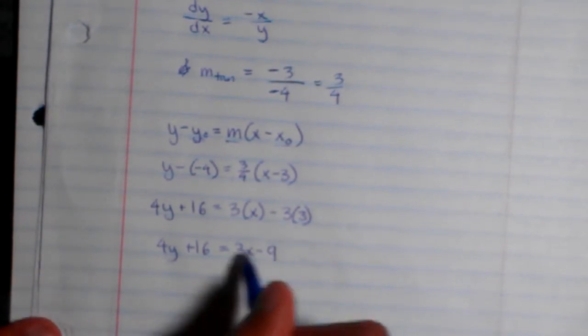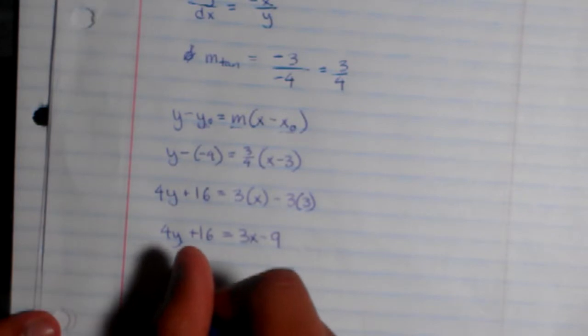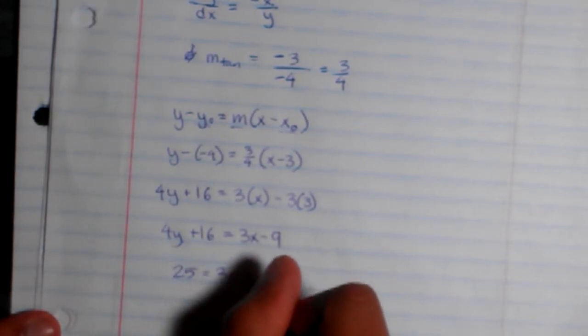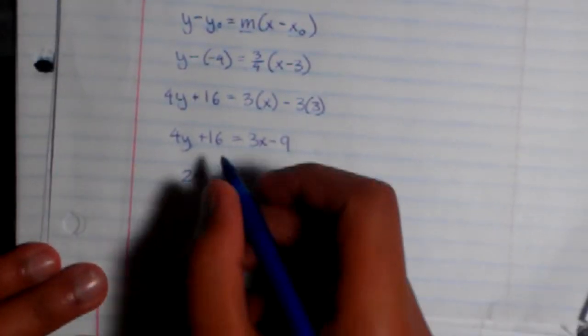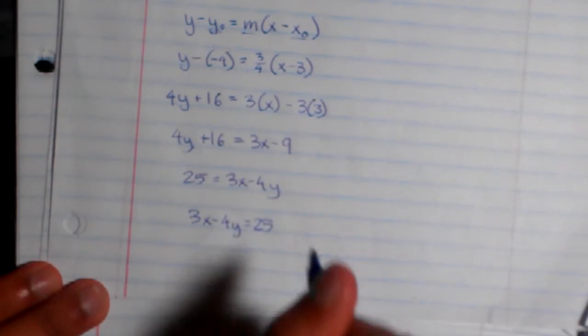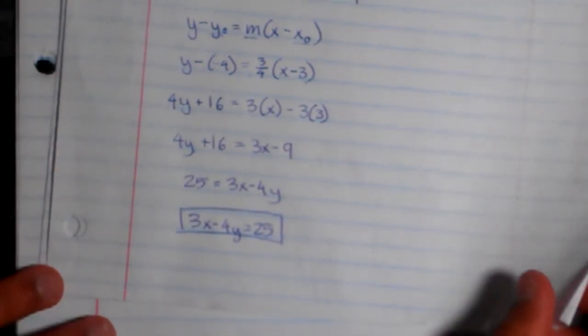And so if we add 9 to both sides and subtract 4y, we get 25 equals 3x minus 4y, or if you'd rather rewrite it as 3x minus 4y equals 25. This is our tangent, the equation of our tangent line.